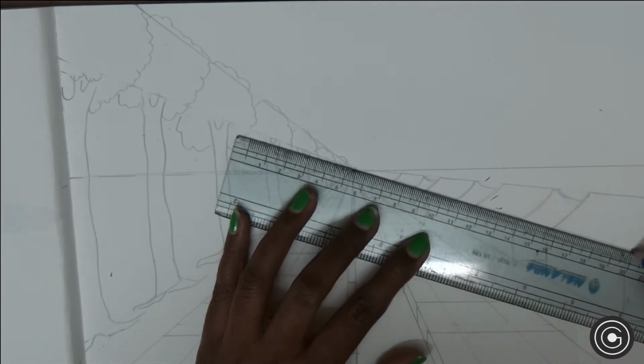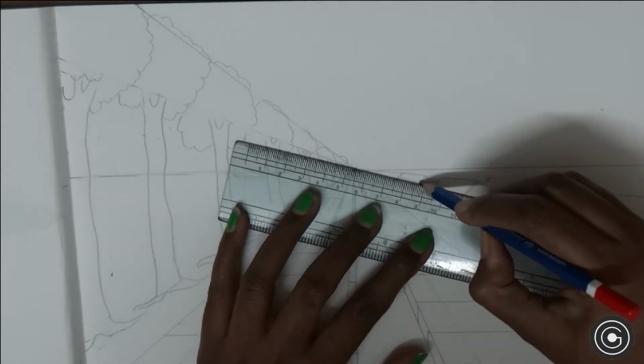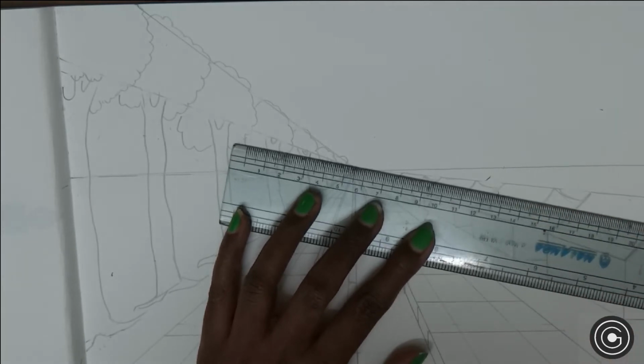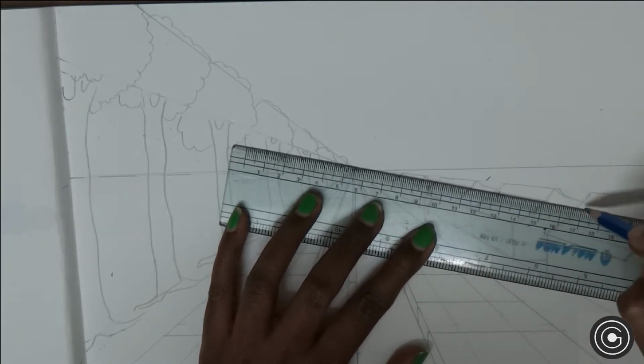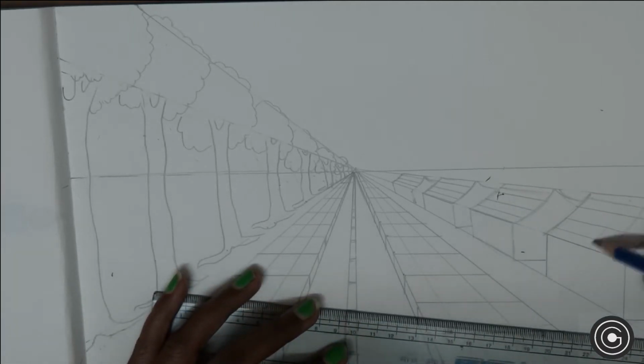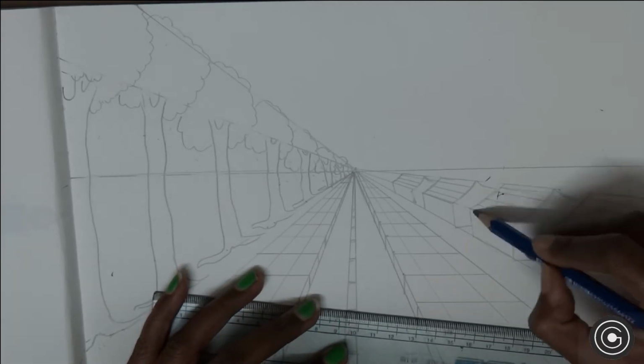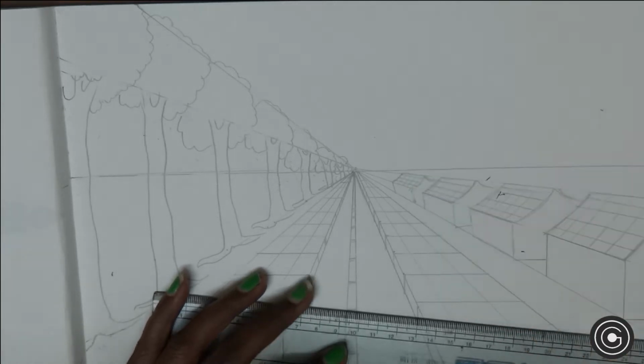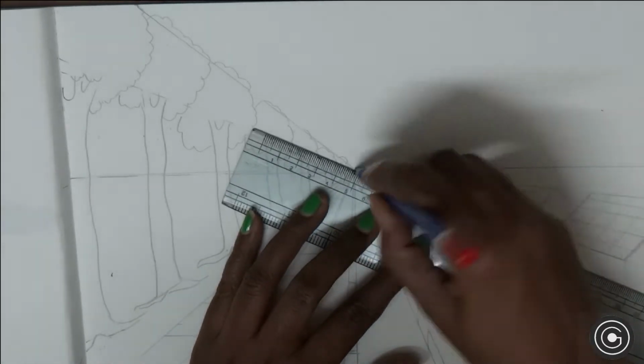You can draw a different tree. You can change this whole scenery into a city landscape. You can change this to a railway track, a village scenery, anything you wish to.